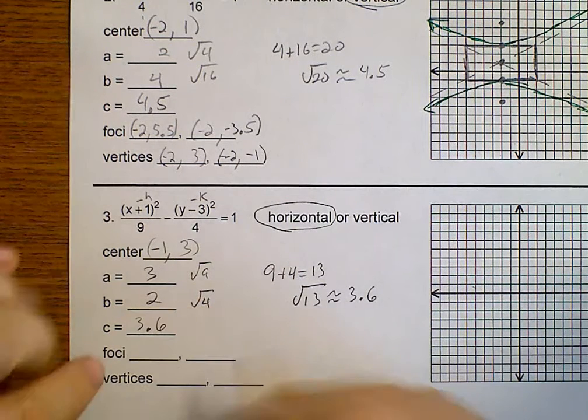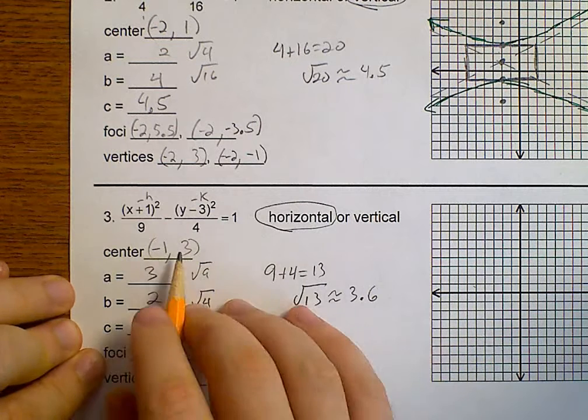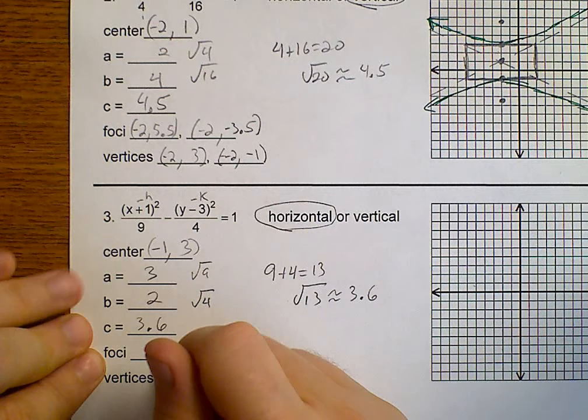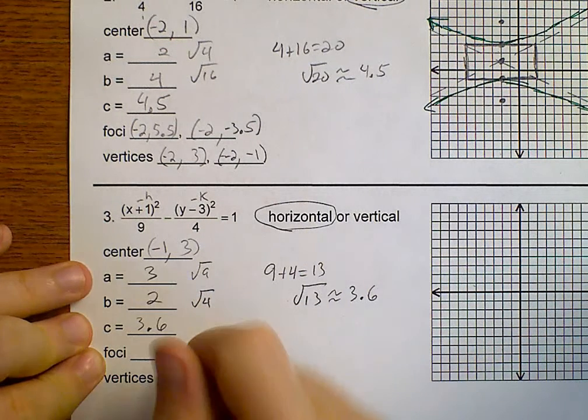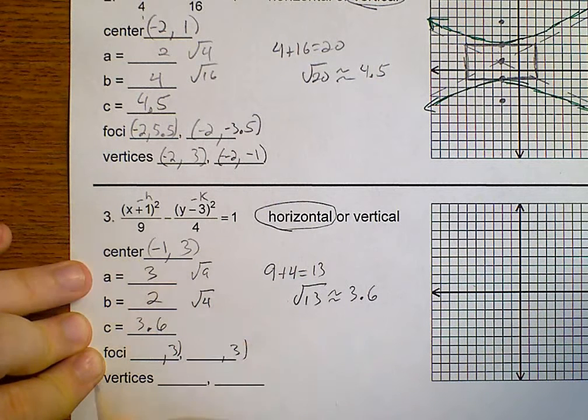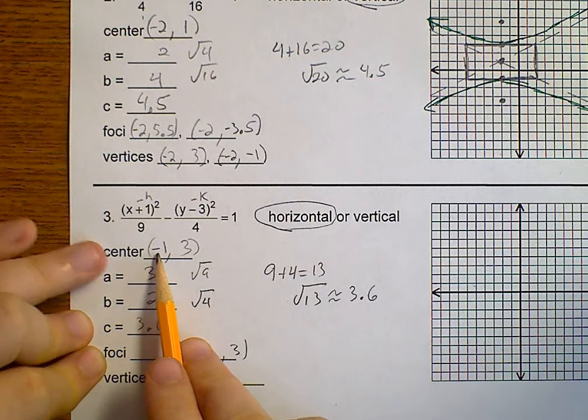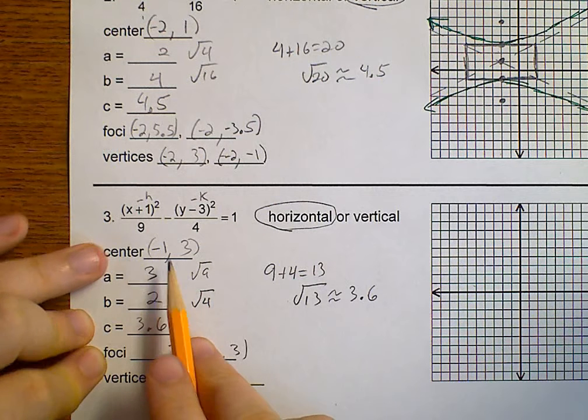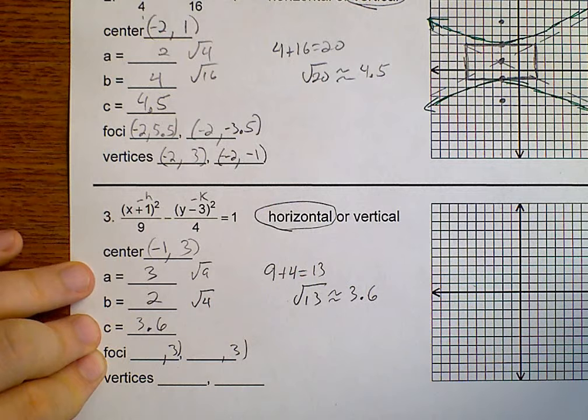Now our foci, our y-coordinate is going to stay the same because this is horizontal. And we're just worried about our x-coordinate. Well, negative 1 plus 3.6 gives us 2.6.